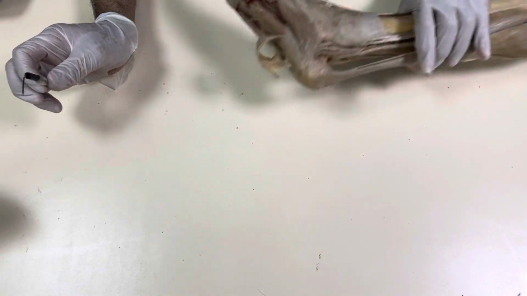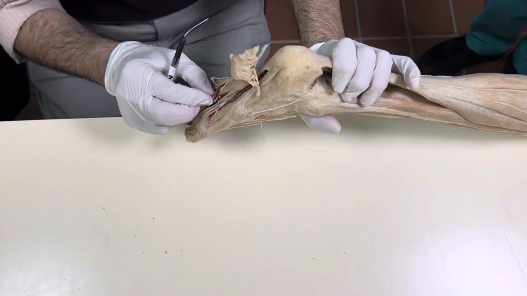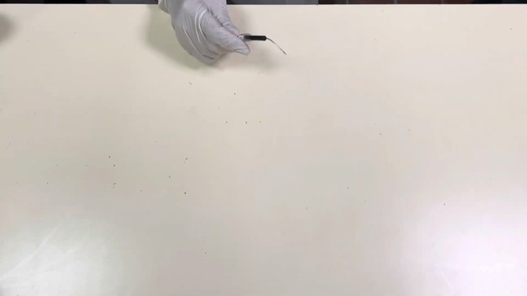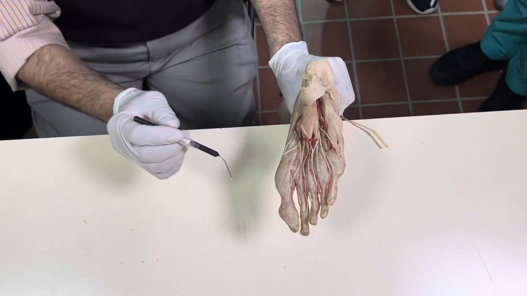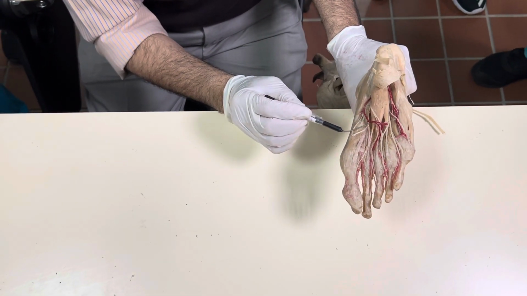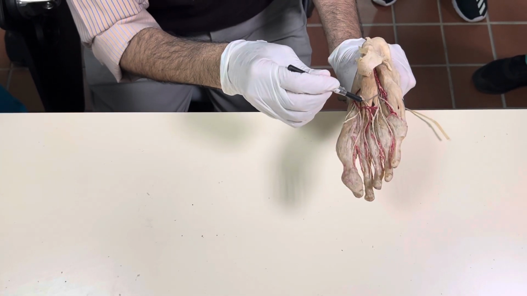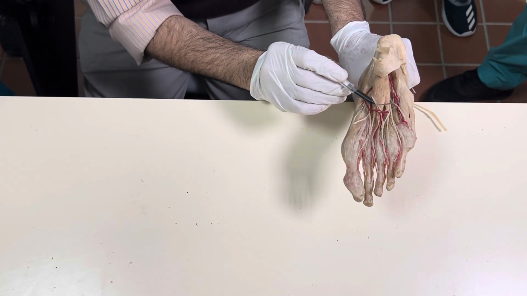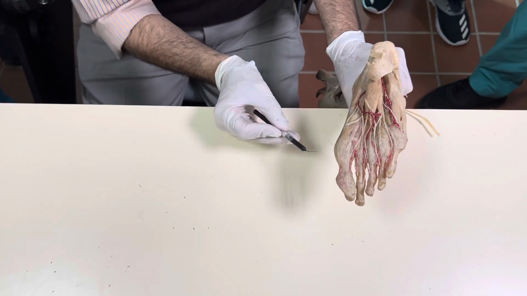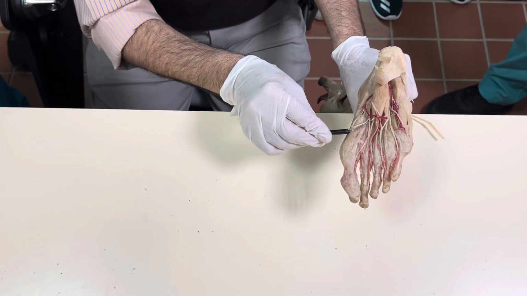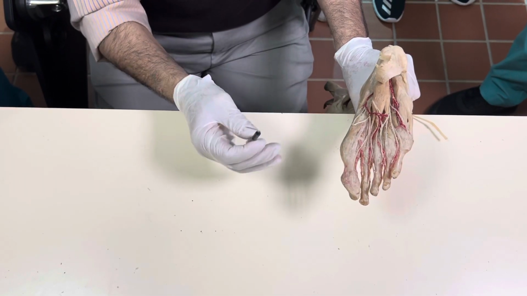So the question will be, here is the medial plantar, here is the lateral plantar. And this is a variation where you find an arch made by medial plantar. Of course, dorsalis pedis must be here and it must join somewhere here. This is the description for any variations.